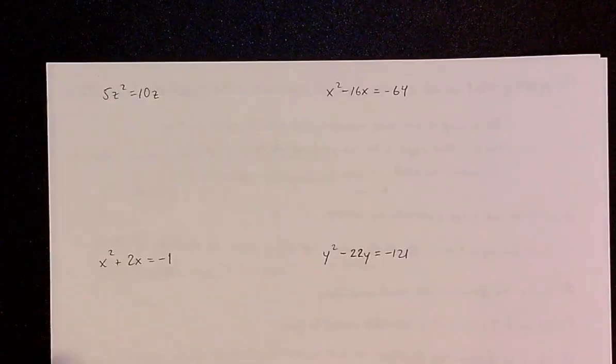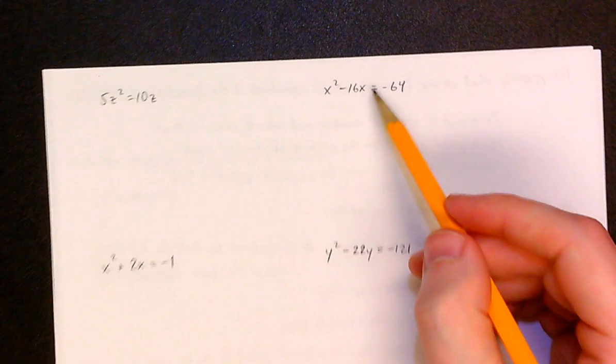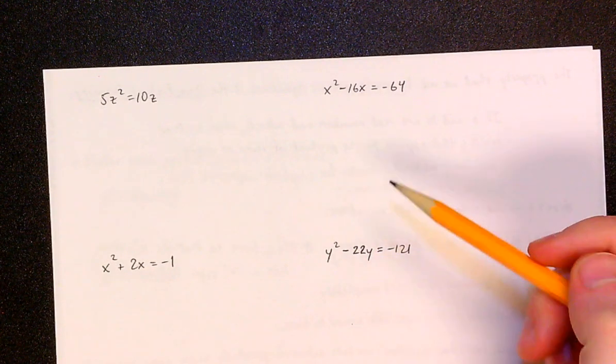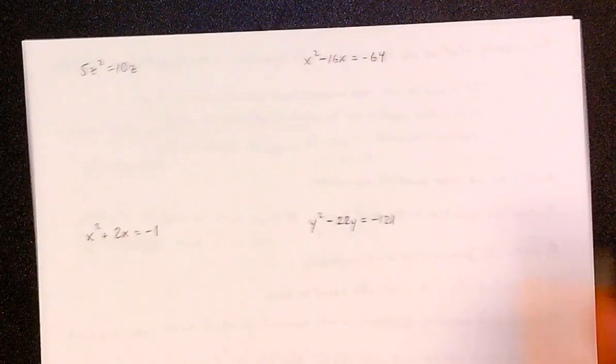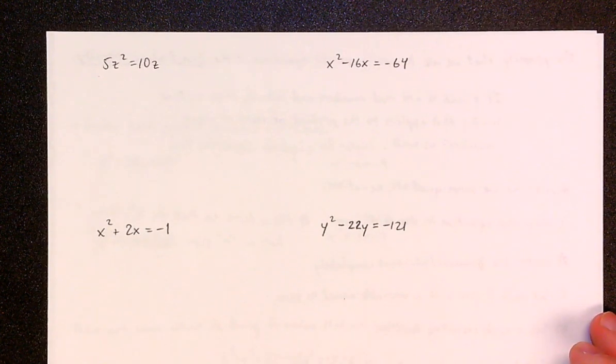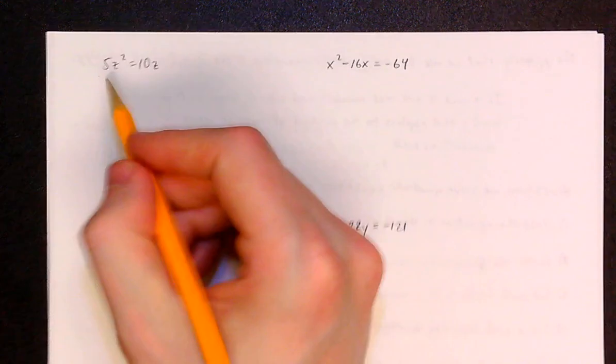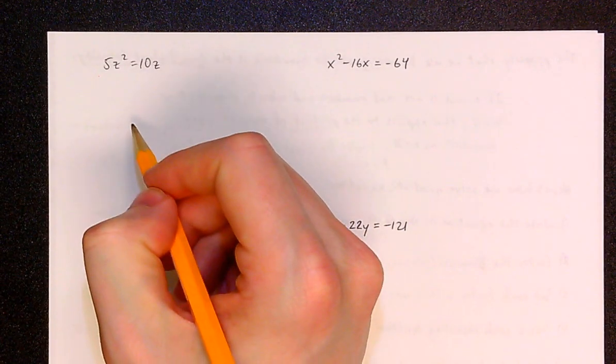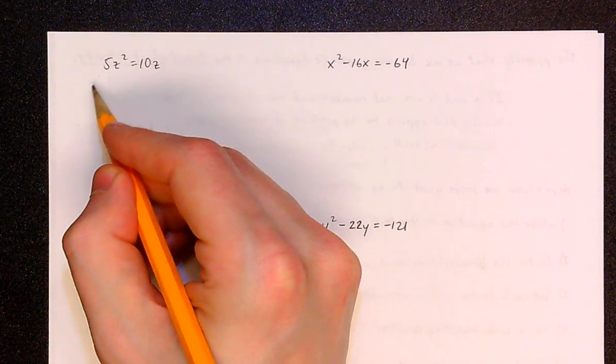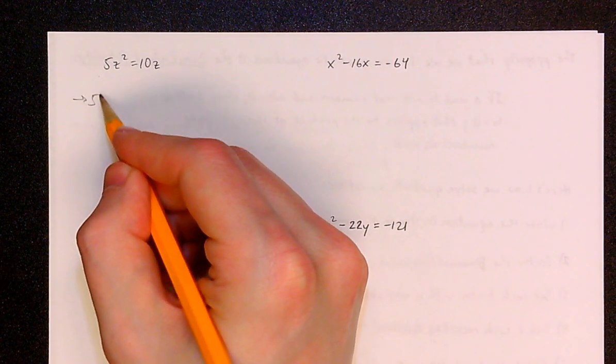We'll do one more here. These three, I'll let you try on your own. We'll go to 5z squared minus 10z. Again, get all the terms onto one side. We want the z squared term to be positive, so it currently is. Let's leave it there. I'll subtract the 10z from both sides.